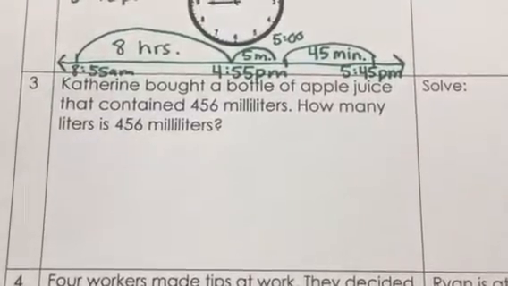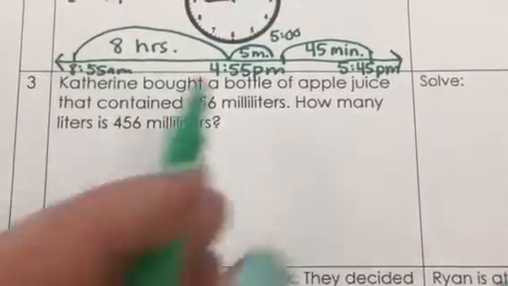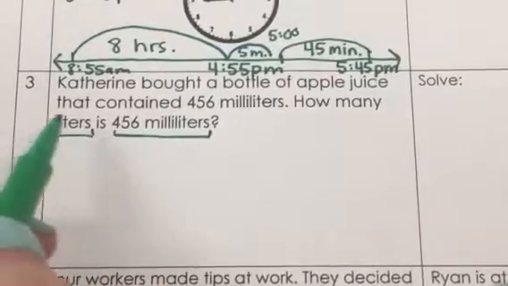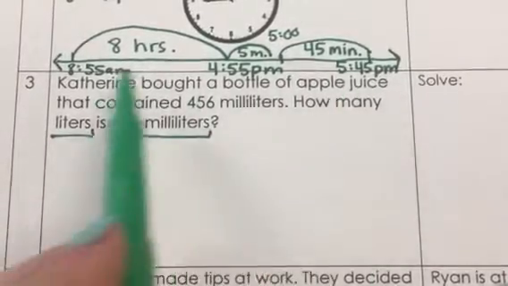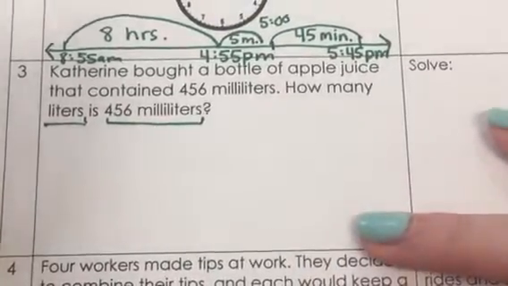Three, it says Catherine bought a bottle of apple juice that contained 456 milliliters. How many liters is 456 milliliters? So really what it says is how many liters is 456. This is the important part. This is kind of trying to throw you off which they sometimes try to do with the words. So it's going to be a conversion.